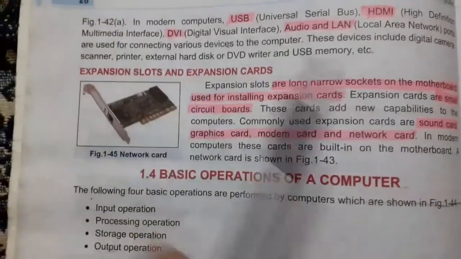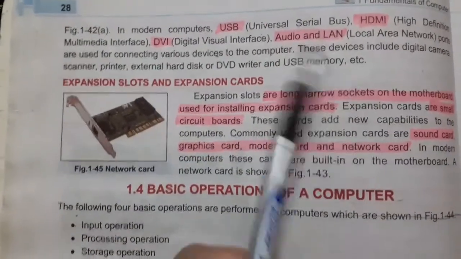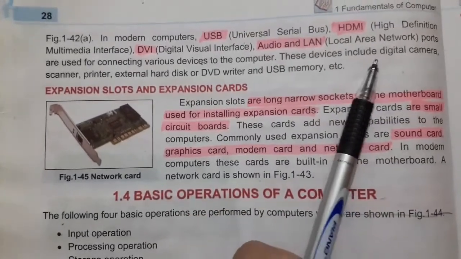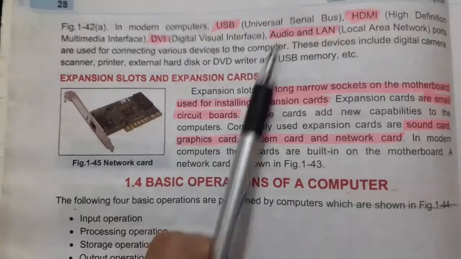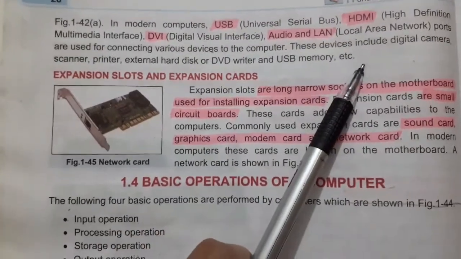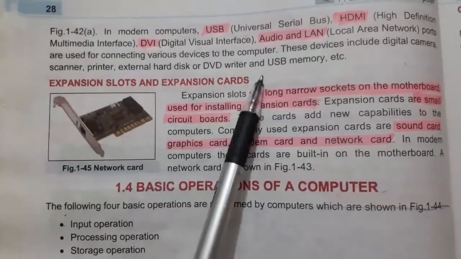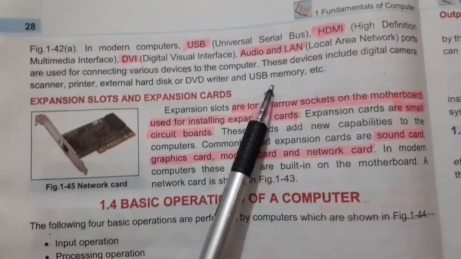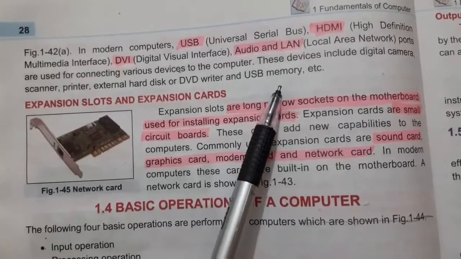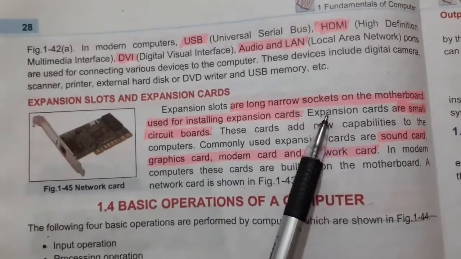In modern computers, USB (universal serial bus), HDMI (high definition multimedia interface), DVI (digital visual interface), audio, and LAN ports are used for connecting various devices to the computer. These devices include digital camera, scanner, printer, external hard disk or DVD writer, and USB memory.